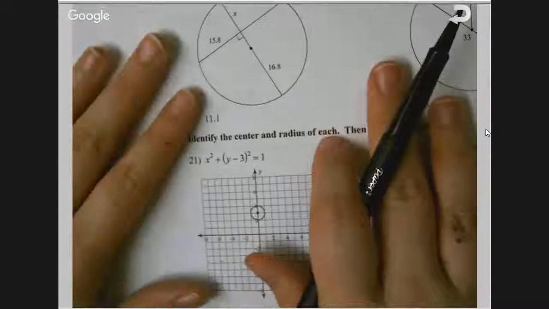This is the answer key instead of the actual paper I need, but whatever. That's fine. It doesn't matter.